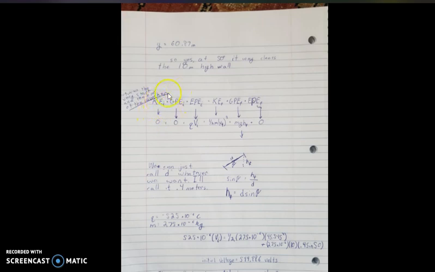Here we're going to use conservation of energy: the kinetic energy initial plus the gravitational potential energy initial plus the electrical potential energy initial, spring potential energy we don't care about, equals the kinetic energy final plus the gravitational potential energy final plus the electrical potential energy final.